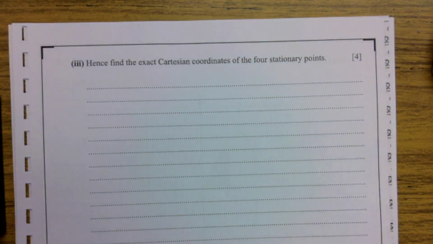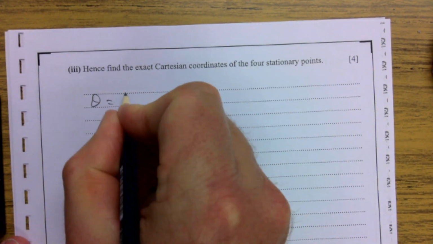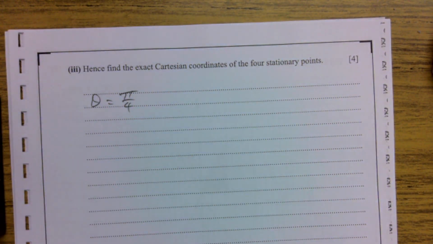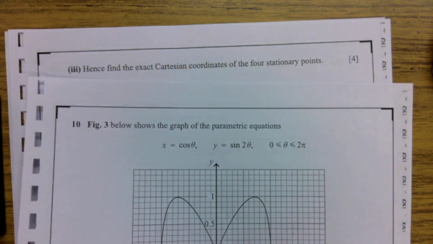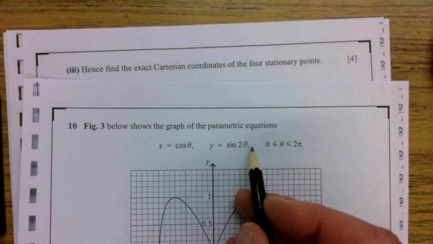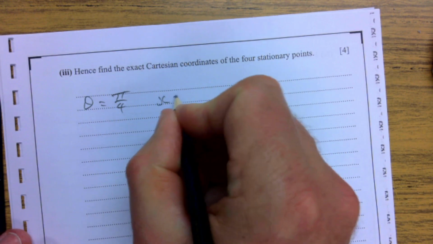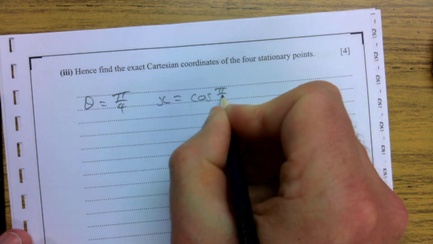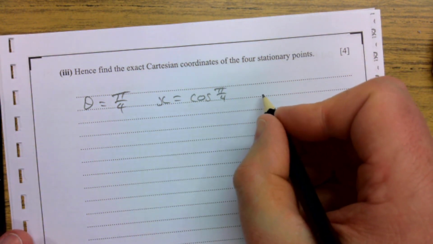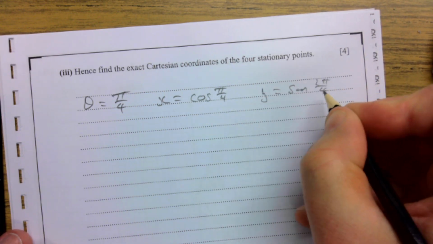Hence find the exact Cartesian coordinates of the 4 stationary points. My goodness. So our first one for theta is equal to pi over 4, and if we go back to the original question, we're going to find cos of pi over 4, and we're going to give sine of 2 times pi over 4, and that gives us what we want. So our x value, as I said, is cos of pi over 4. We'll work that out in a second. And our y value is sine of 2 pi over 4.